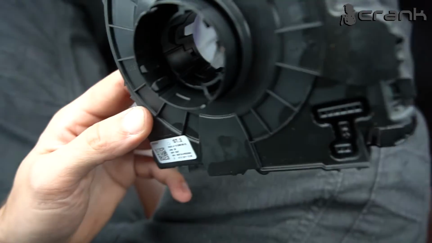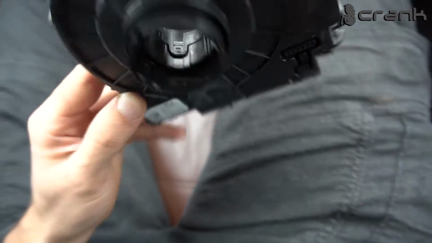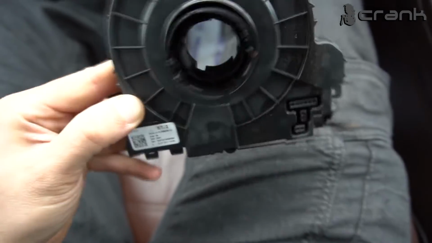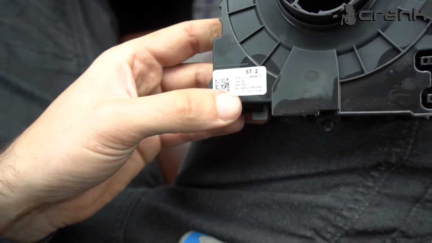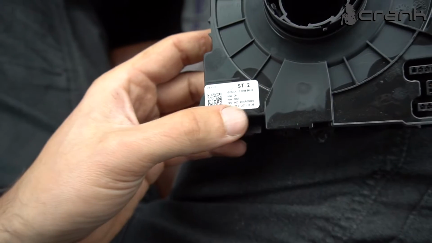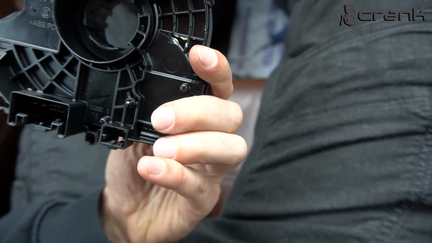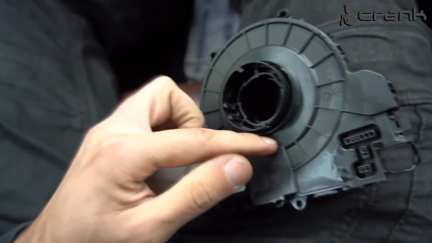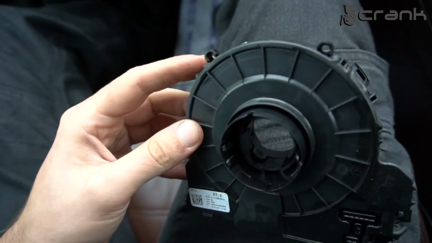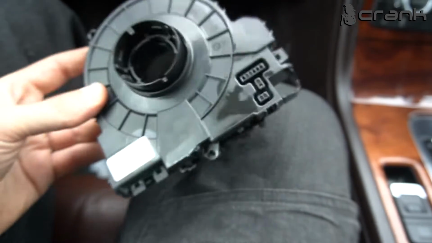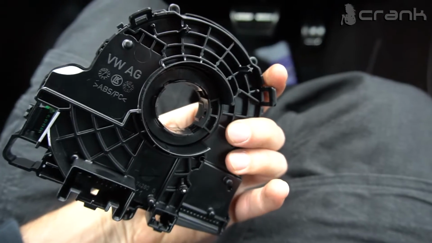I believe, if I'm not wrong, this should be the steering sensor. So let me check the part numbers which are here, and we're going to see am I wrong or right. But I believe this should be the steering wheel sensor. I cannot find any information about this.